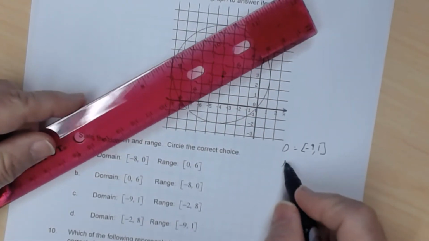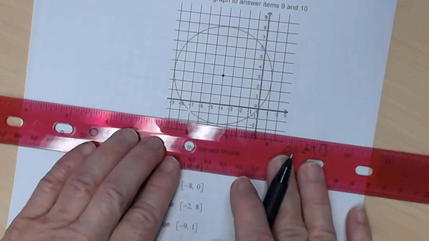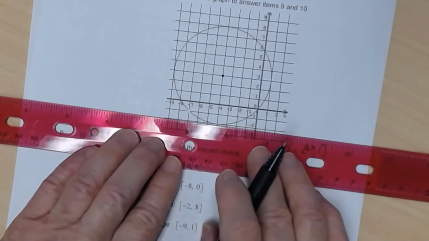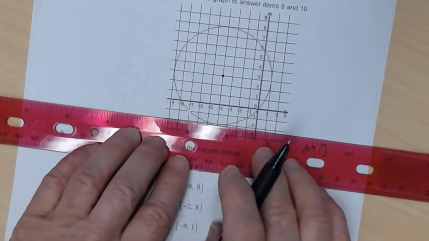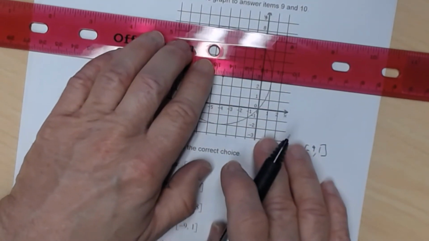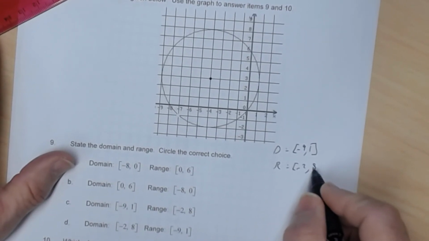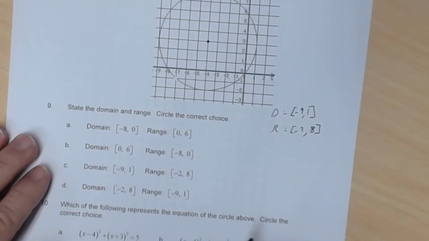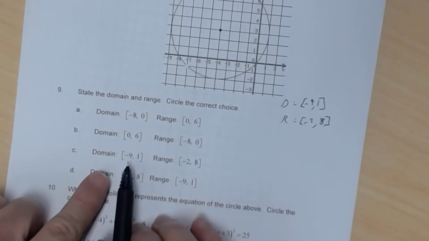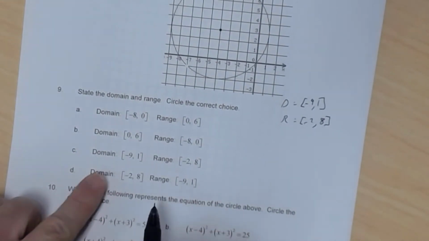And then for the range, the smallest y coordinate is negative 2, and the largest y coordinate is positive 8. So negative 2, positive 8, and then let's see which one it is. I think it's this one. All right, letter C.